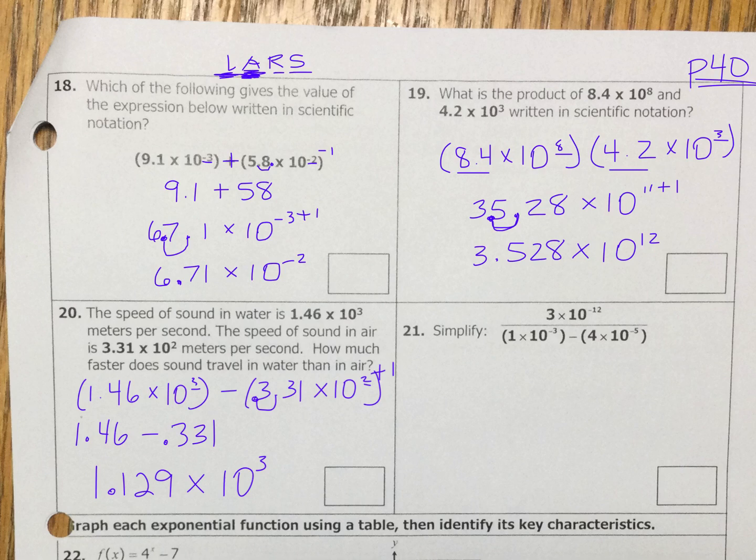All right, simplify. Ooh. So the first thing we need to do is work on this bottom section. So we need to subtract, but I can't subtract because the -3 and the 5 are not the same. So I'm going to add 2 to make a match.